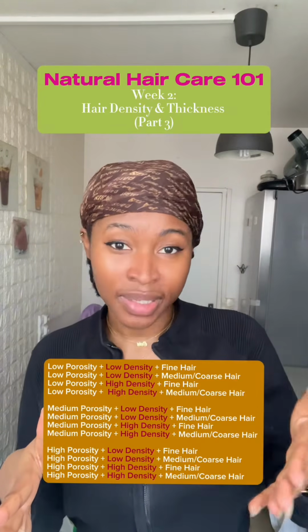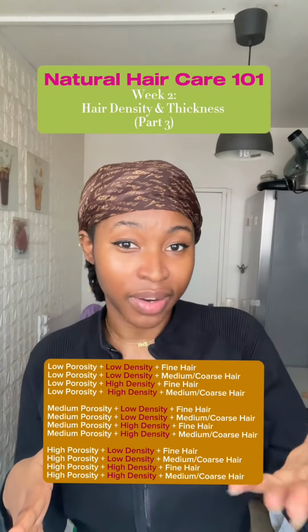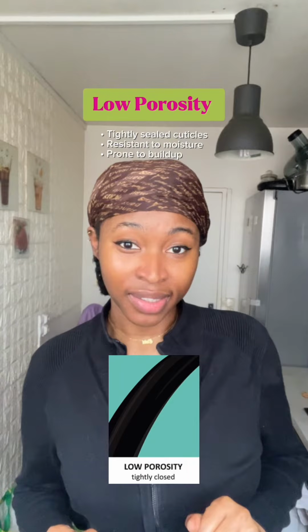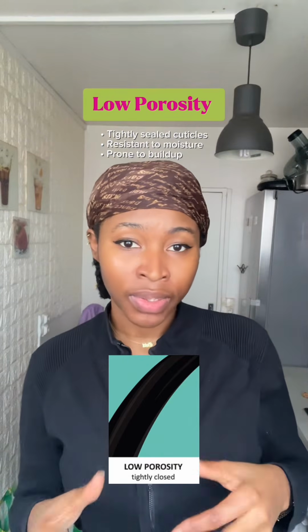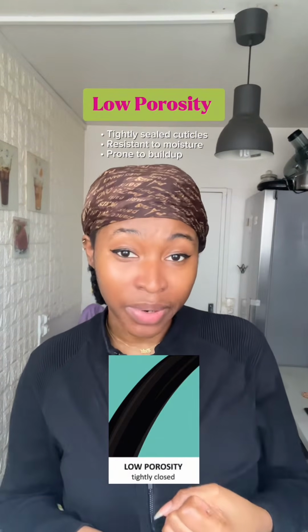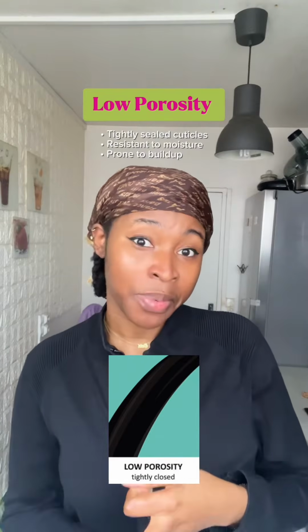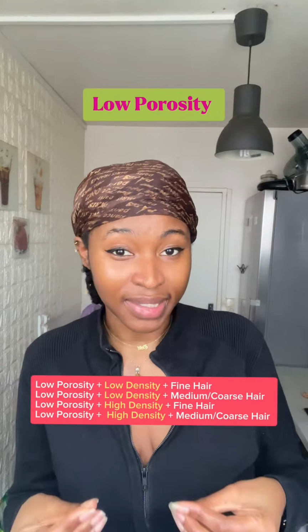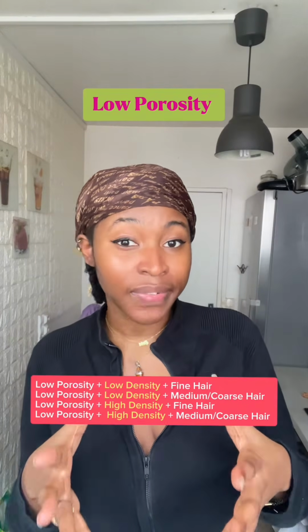So in this video, we're going to go through each specific hair type and important tips that can help you take better and proper care of your hair. So let's start with low porosity. Low porosity is known for having a super tight cuticle, which makes it resistant to moisture and often leads to product buildup. So the general rule of thumb for low porosity is to use lightweight products, deep condition with heat, apply your products with heat, and to also avoid heavy oils and butters. So let's break it down into the different densities and thickness combos with specific tips for each.